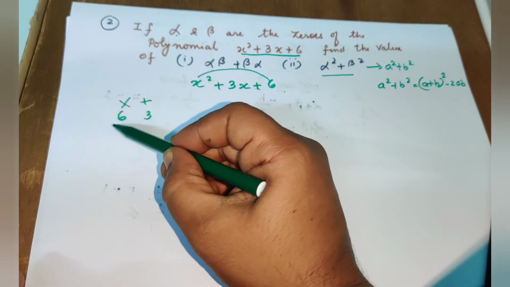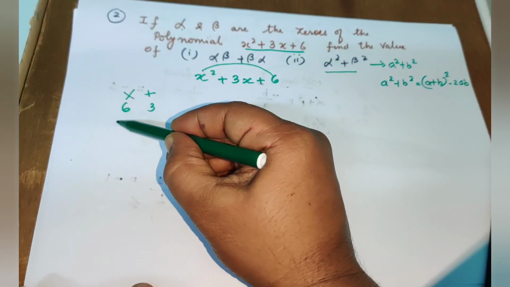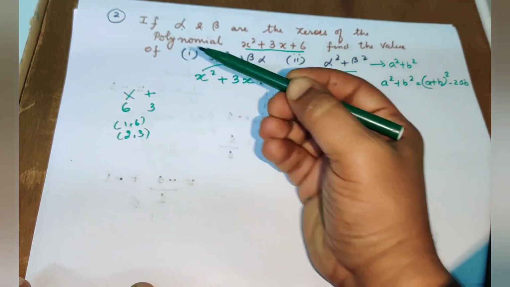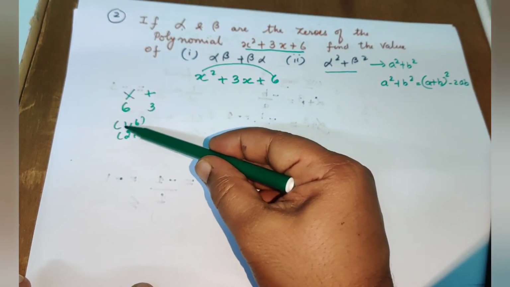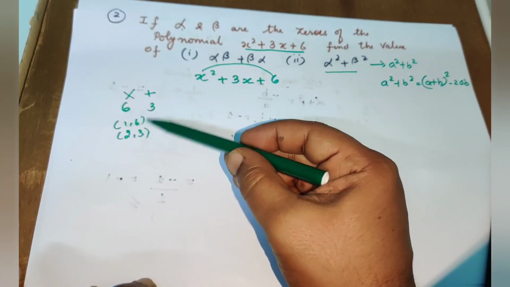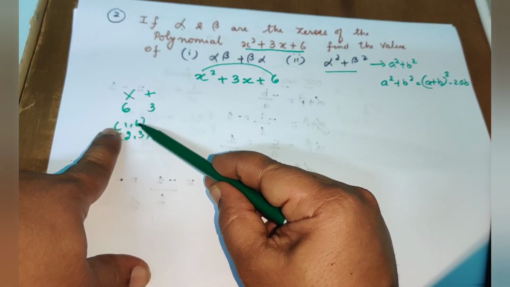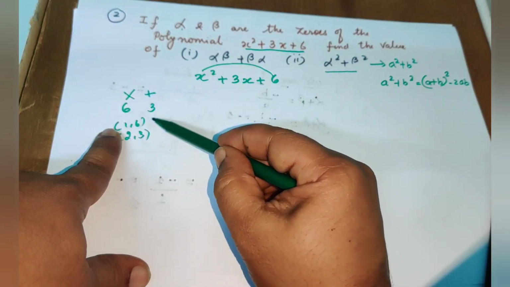So what are the possibilities of getting 6? 1 times 6 is 6, and 2 times 3 is 6. In any order we can write 1 sixes are 6, or 2 threes are 6, in many ways. But if you add 1 plus 6, it becomes 7, but we need 3. So this is not a correct option.